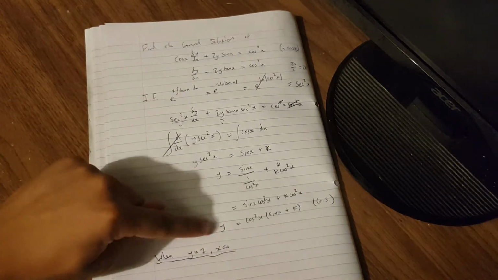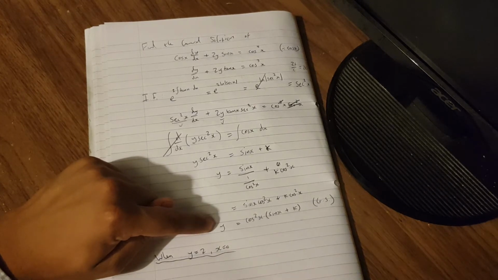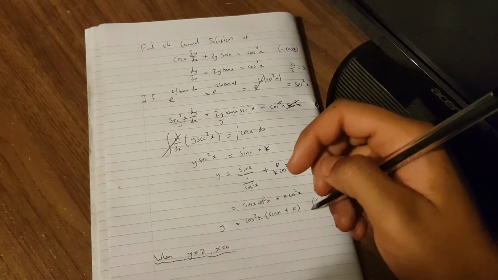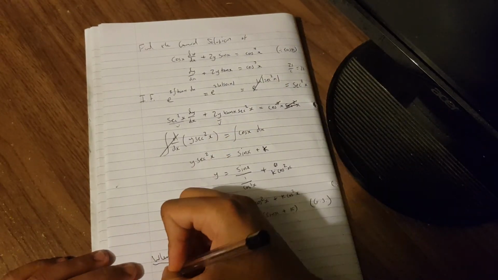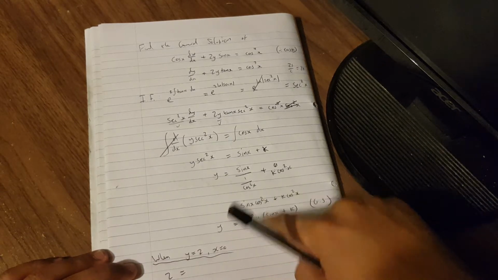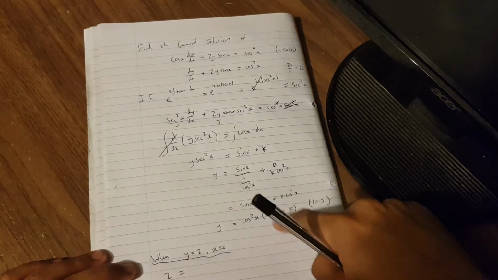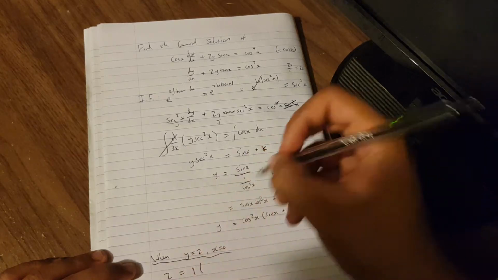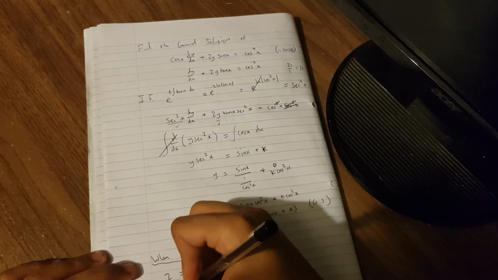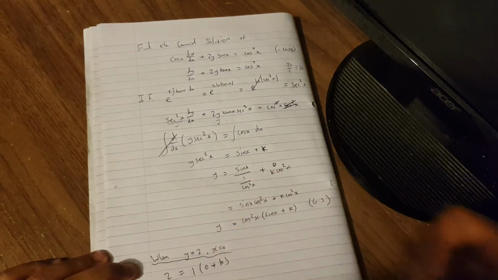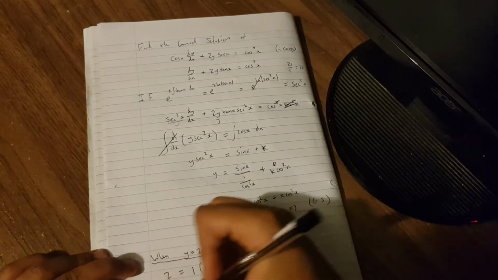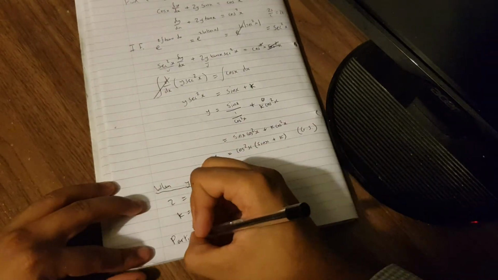So you have to get all the way down to this point here. So when y equals 2, x equals 0, 2 is equal to cos squared x, cos 0 is 1, so it's going to be 1 times 0 plus k. So k is going to be 2.